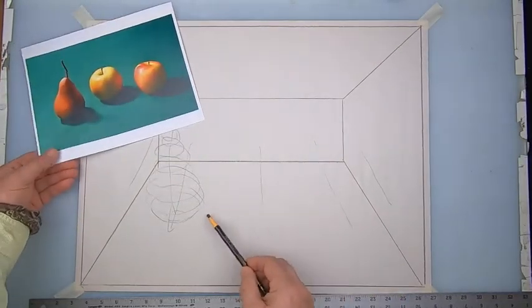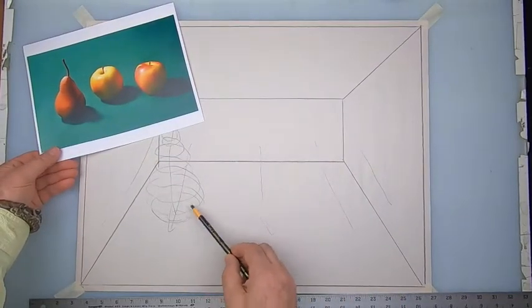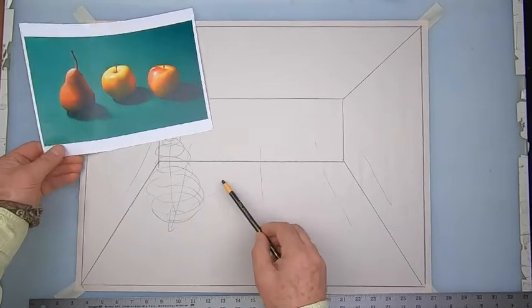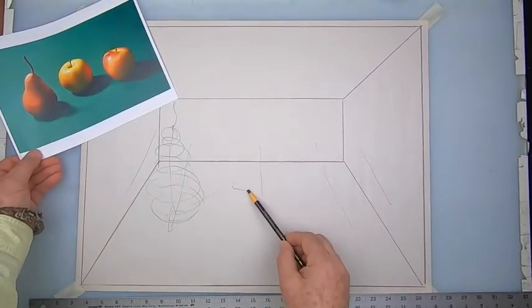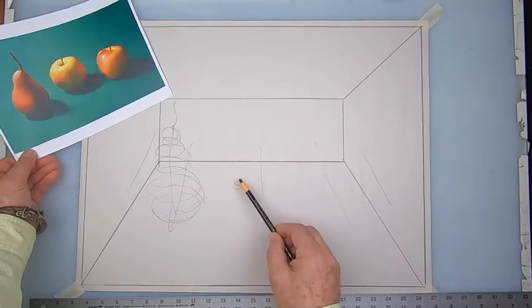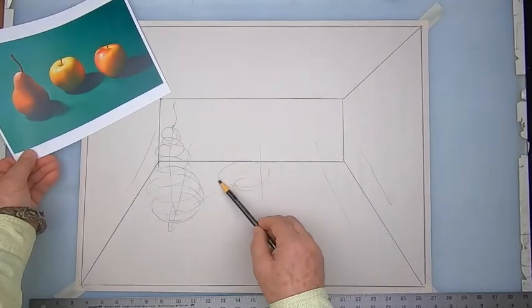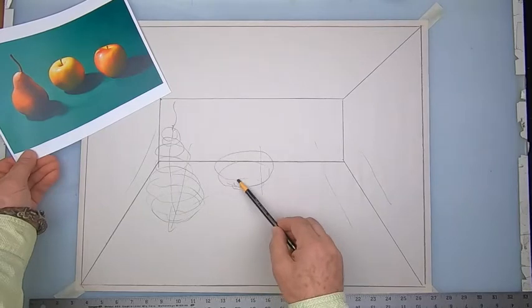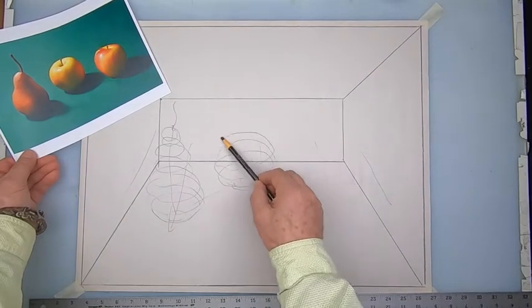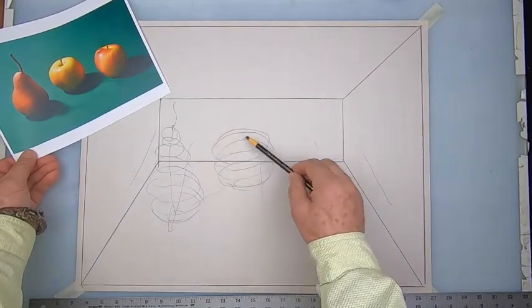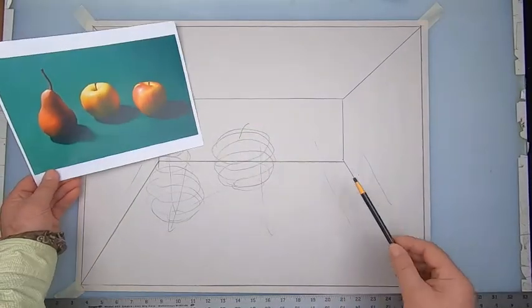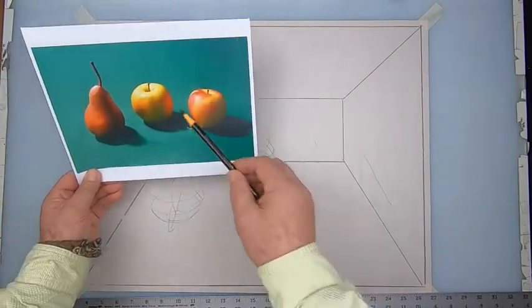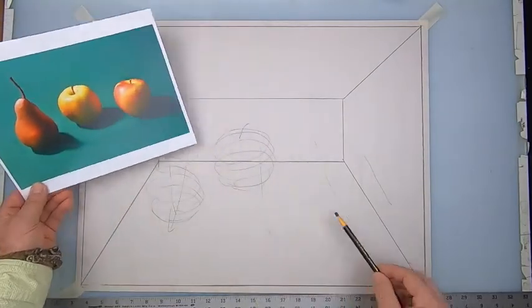Now I'm going to situate the apple, which is a little bit further back, over here, and the footprint of the apple is here. And I'm making the objects nice and big, so that we have an interesting balance between the surrounding space and the objects themselves. So there's the apple, the yellow apple, and then this one's a little bit closer to us.